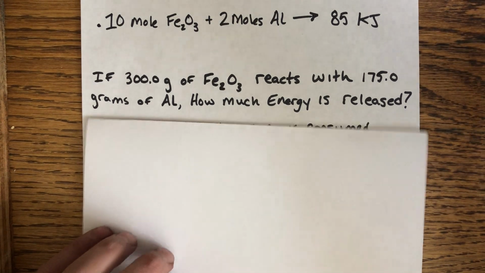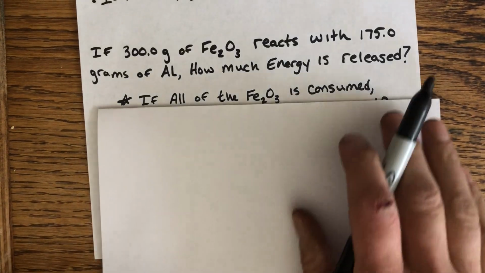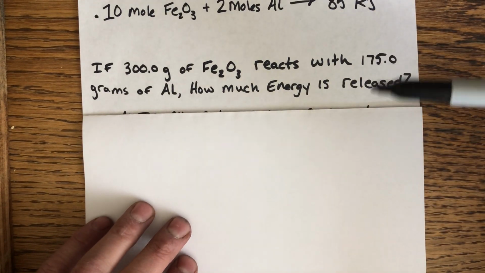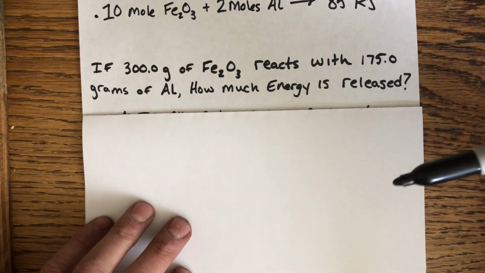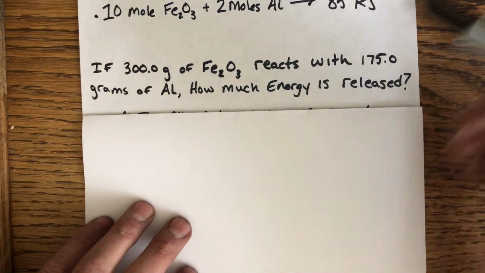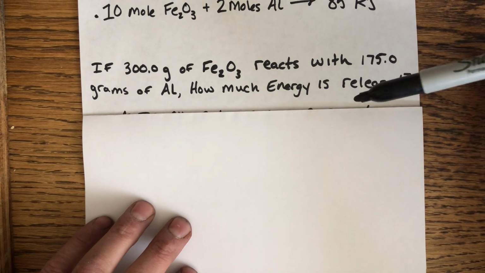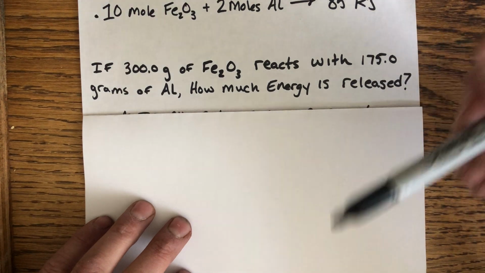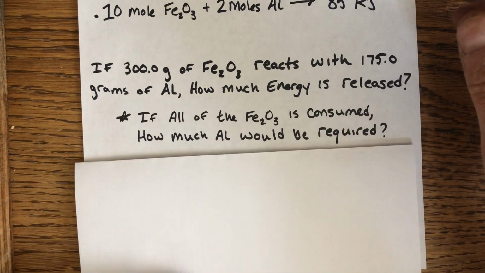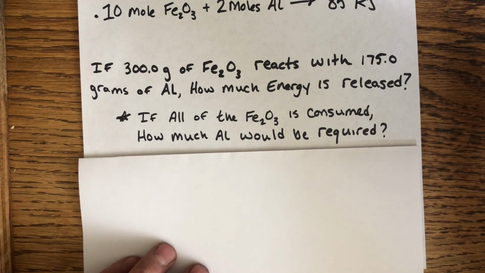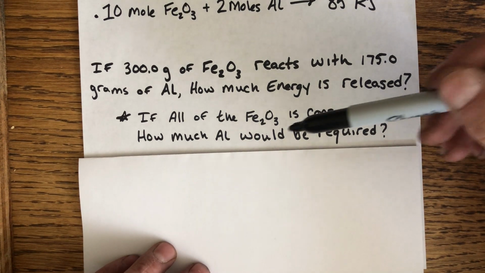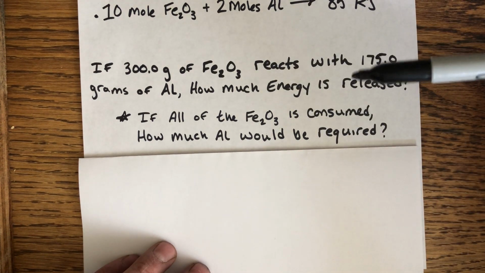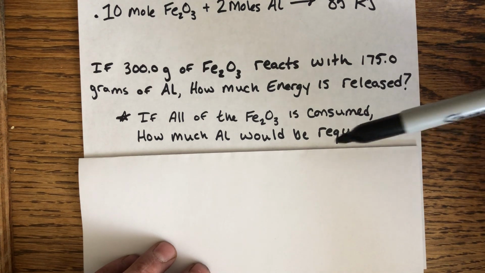And then you would know, all right, I've got to go through the steps of determining what the limiting reactant is, and using the limiting reactant to then determine how many grams of a product would be made. But instead of using the limiting reactant to determine how many grams of product get made, we're going to use it to determine how much energy is released in the reaction. Okay, so we have to ask ourselves this hypothetical question. If all of the iron oxide is consumed, if all 300 grams of the iron oxide gets consumed, how much aluminum would that take?